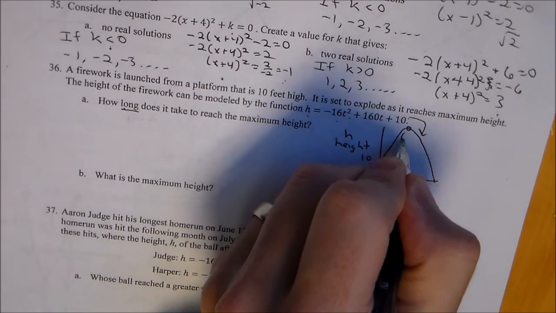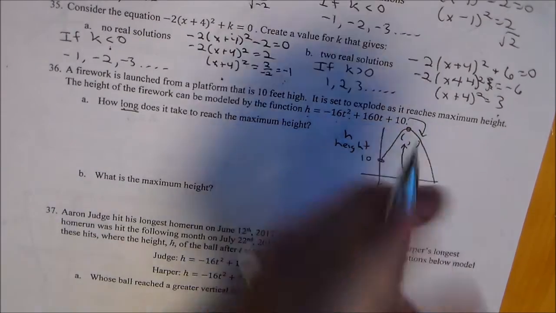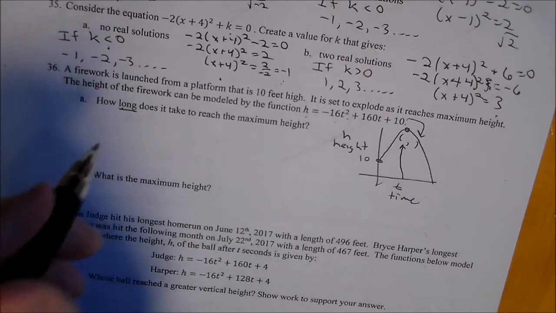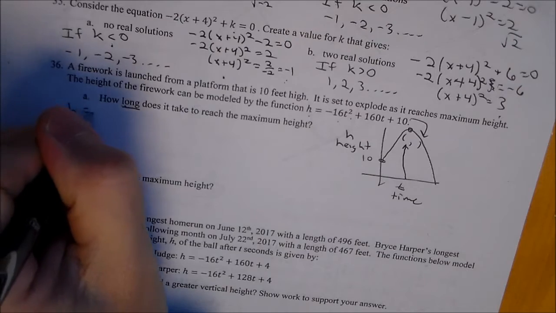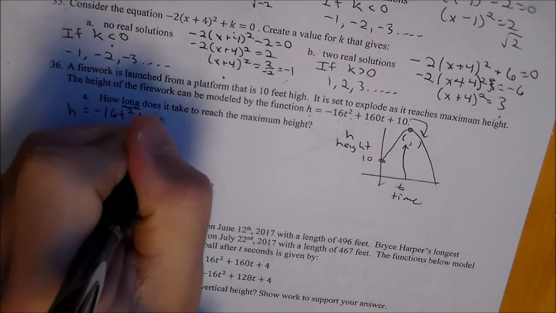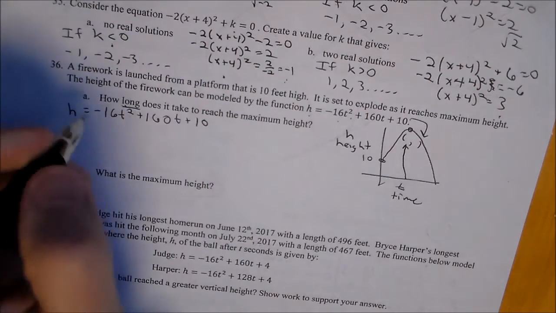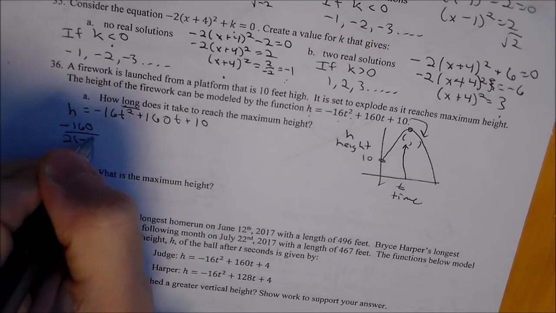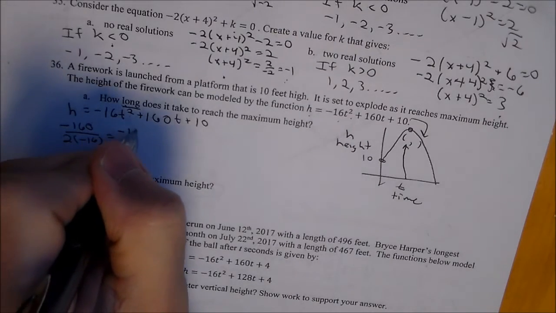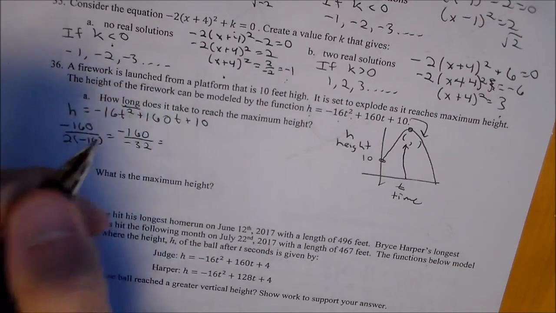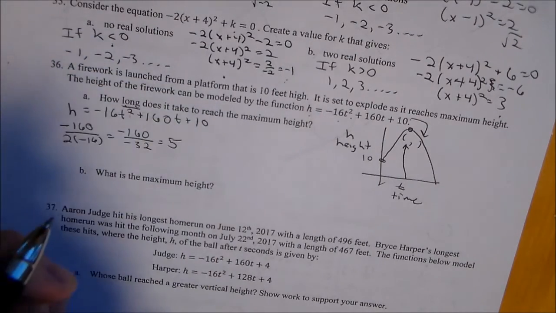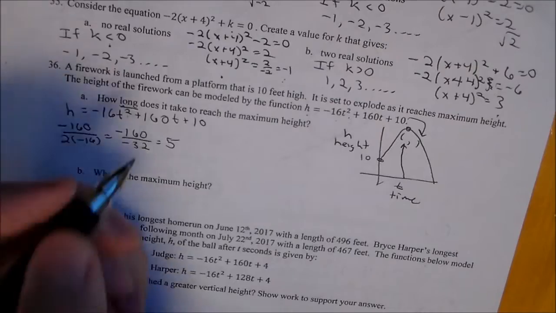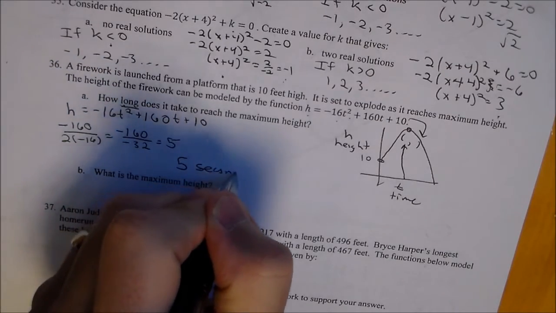If we look at the vertex, the x value is the time, the y value is the height. So we want to find the x value in the vertex. So we take our function and we think, well, the x value in the vertex is negative b over 2a. So we go negative 160 over 2 times negative 16. We get negative 160 over negative 32, which comes out to be 5. Does that make sense? Well, at 5 seconds, yeah, it's a positive value. It seems realistic. So that's the time, 5 seconds.